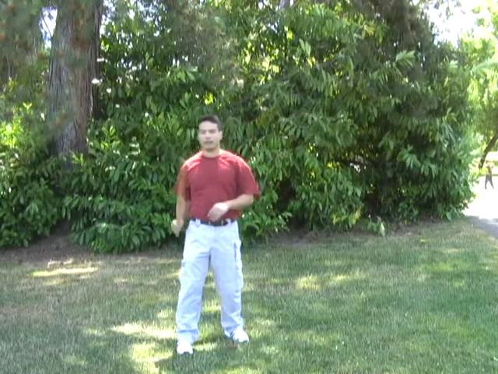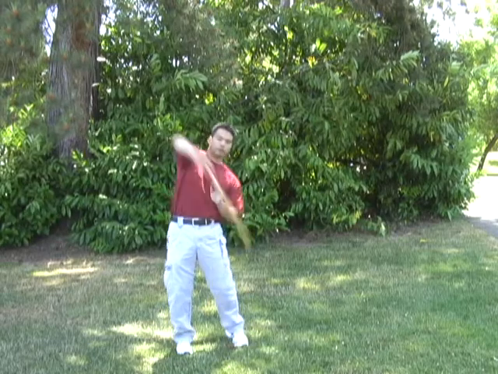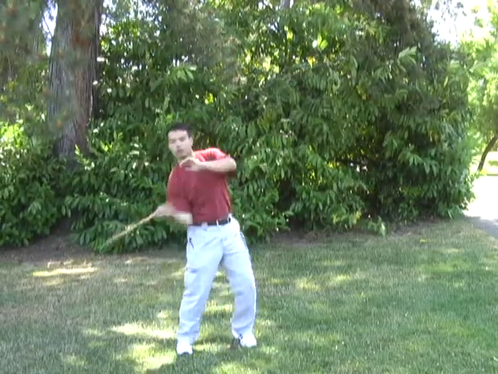3 and 4 will take out the downward attack. So broken, fluid, broken, fluid. This is 3 and 4. 3 and 4.